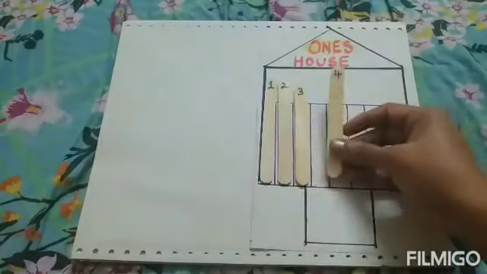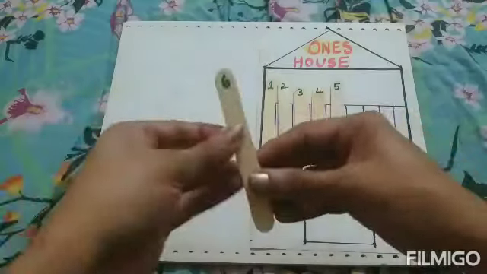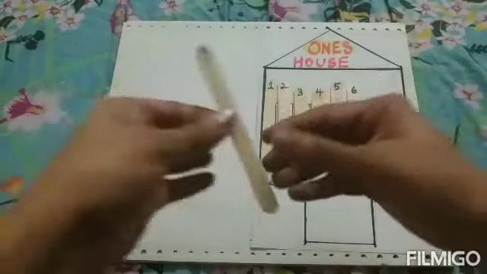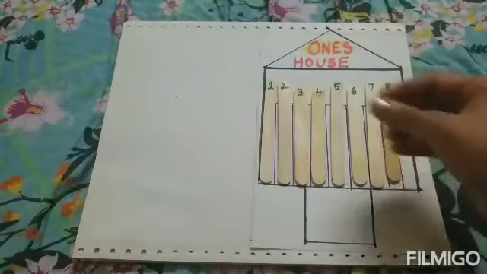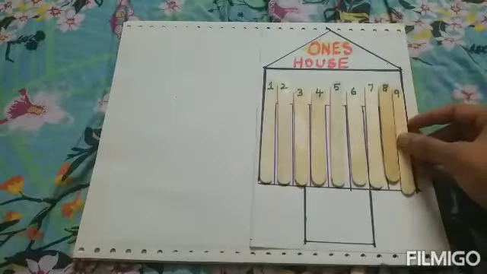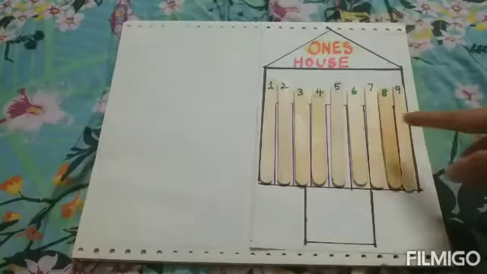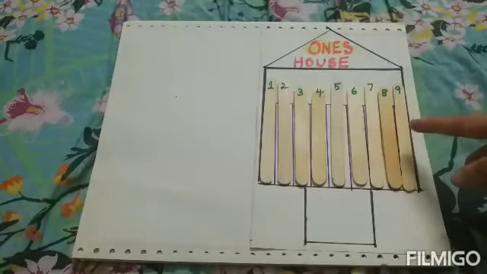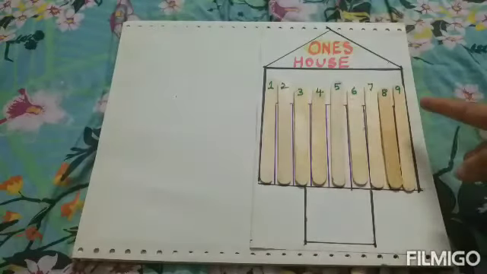After which, number 4, number 5, number 6, number 7, number 8, number 9, and now the house is full. As you can see, all the rooms are occupied with these 1-digit numbers.